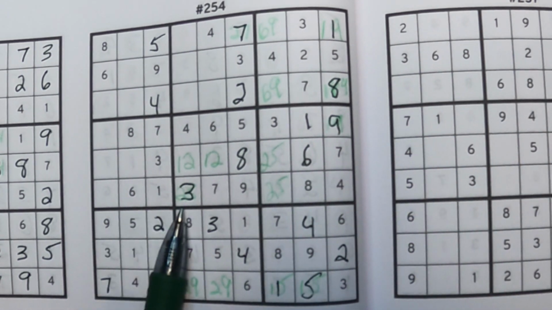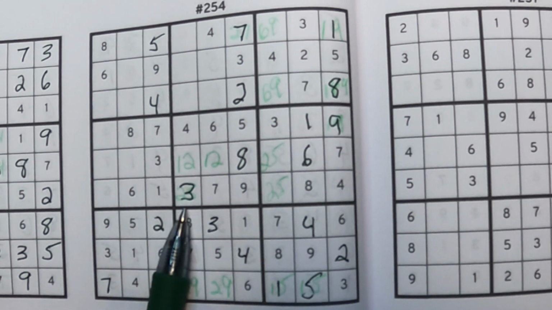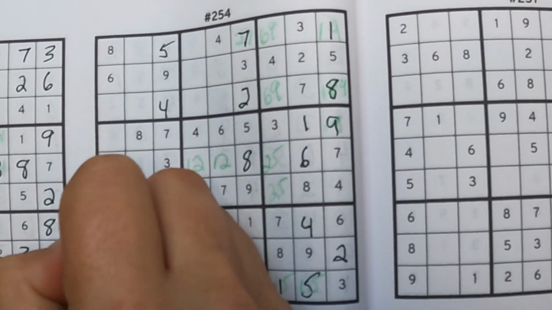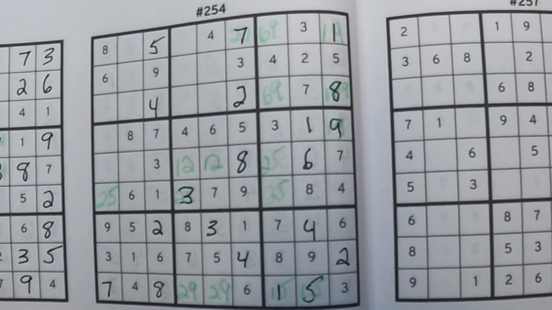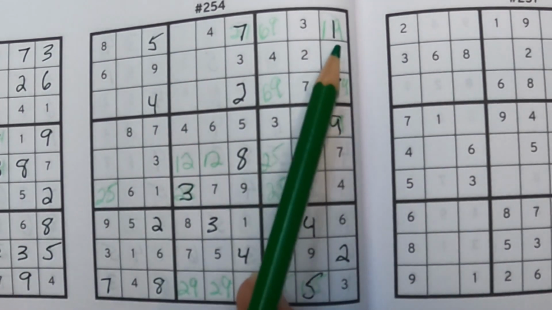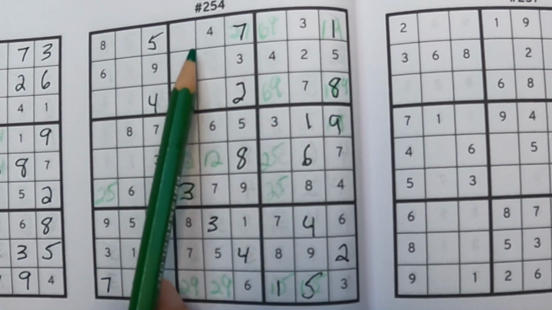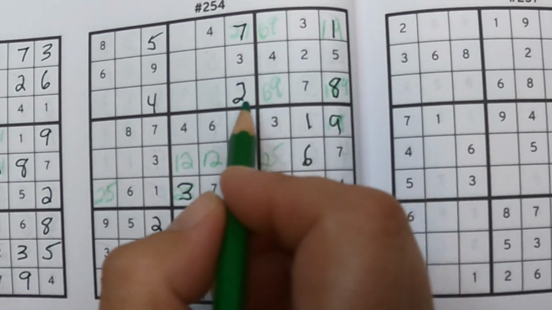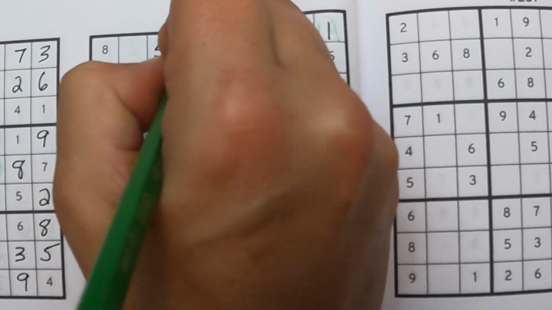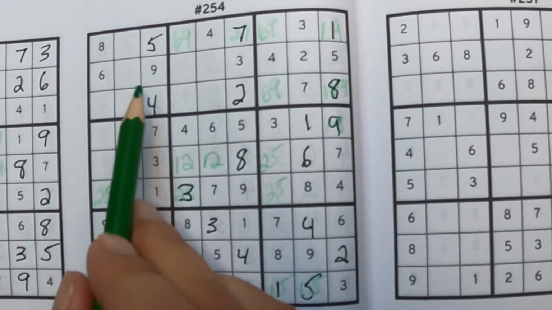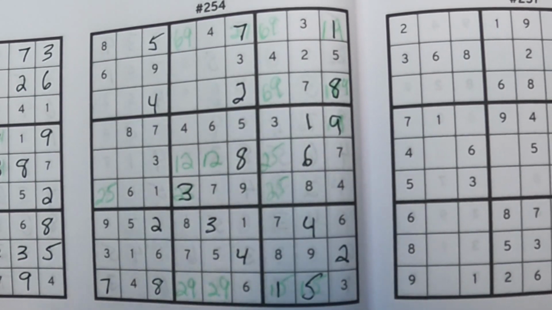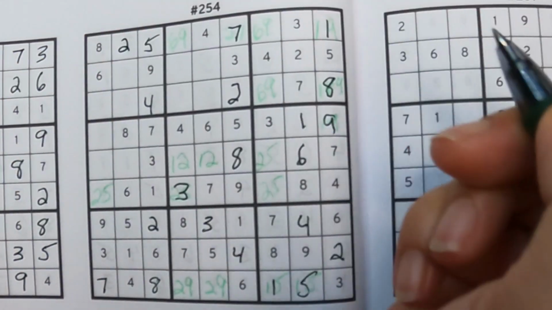For this row, it looks like we're missing 2 and 5. I don't see any help. So 2, 5. For this top row, we're missing 2, 6, and 9. We've got a 2 here, so 6, 9, 6 and 9 in this box. So that means that our 2 is here.